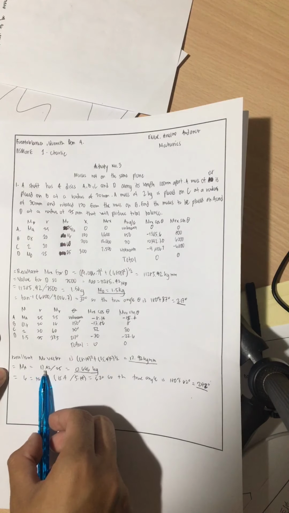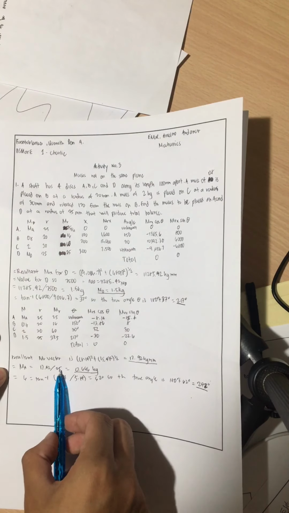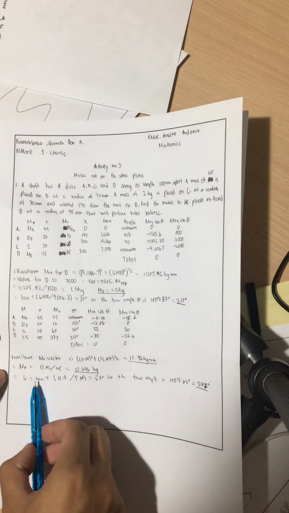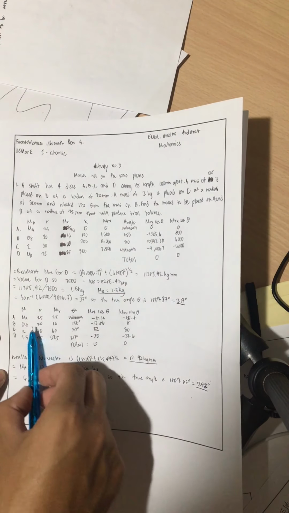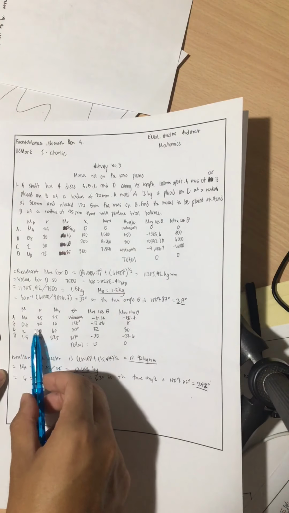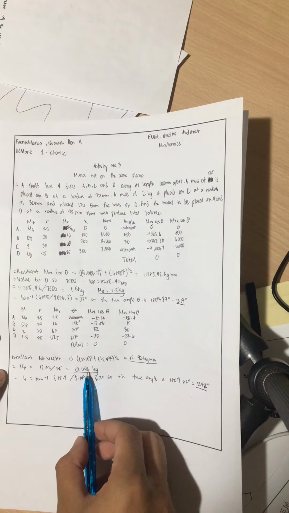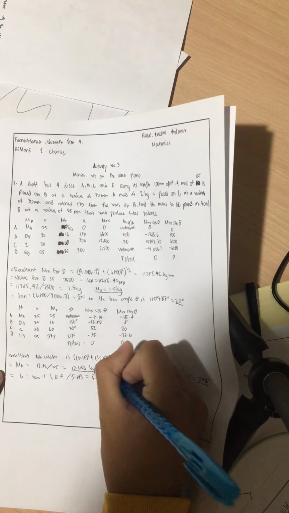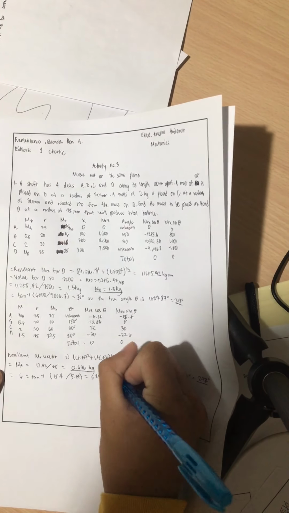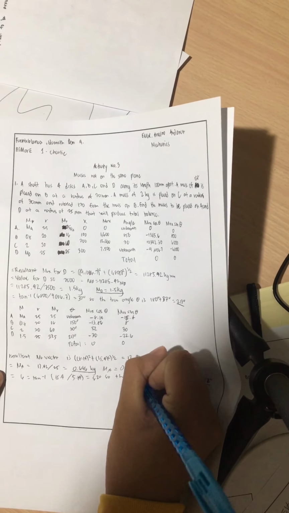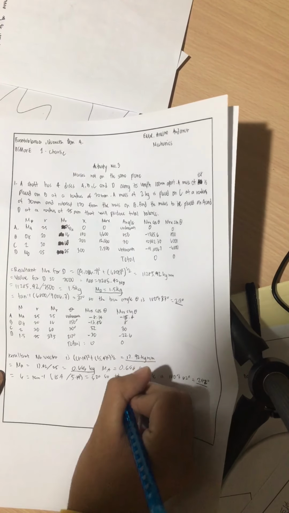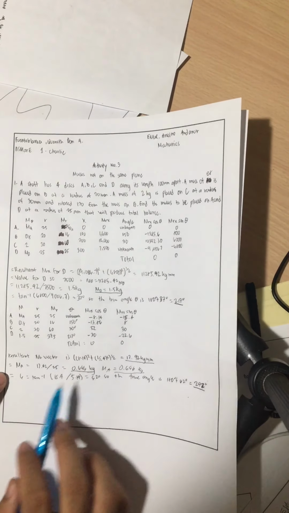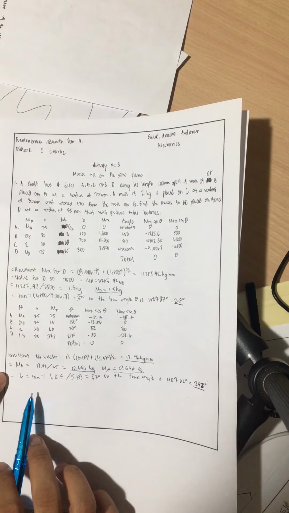And 17.42 divided by 25 is equal to 0.696 kilograms. So the mass of disc A is 0.696 kilograms. So this is the mass of disc A.